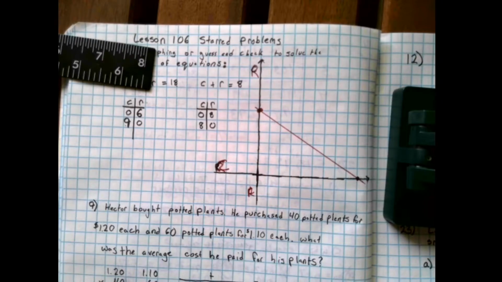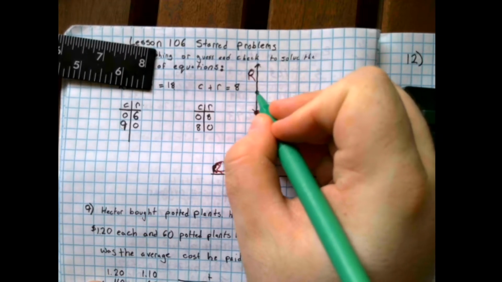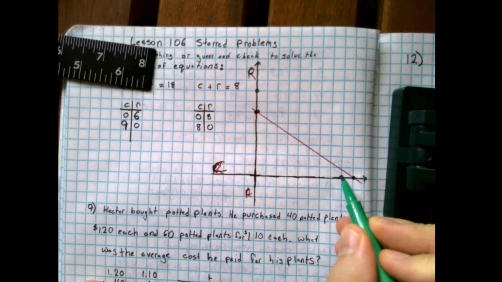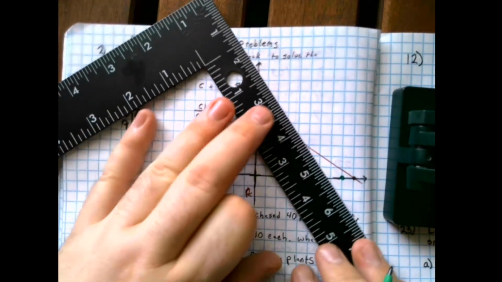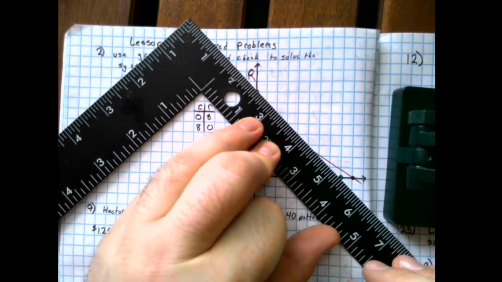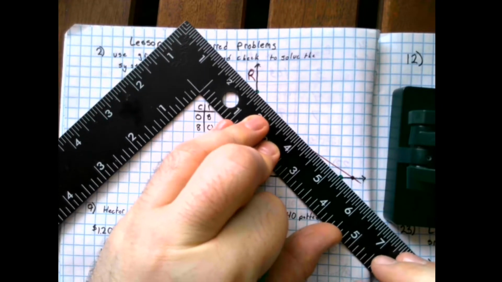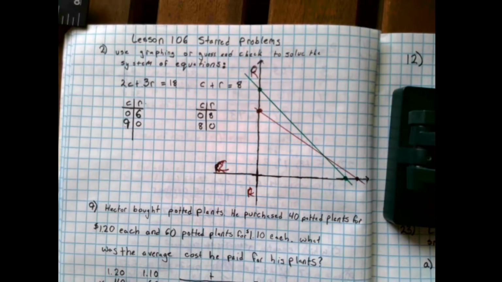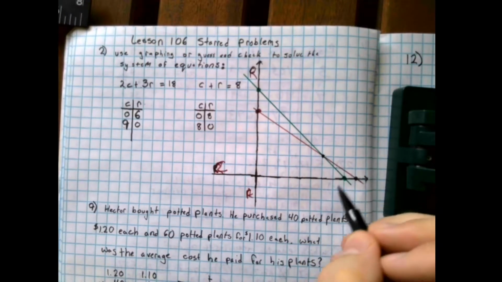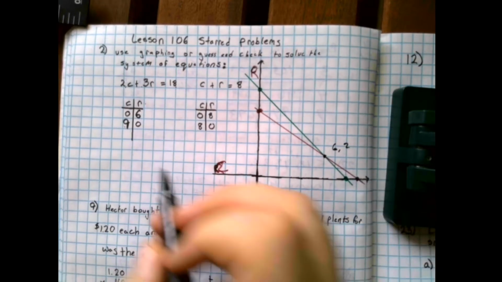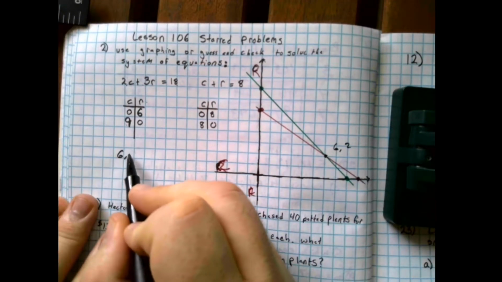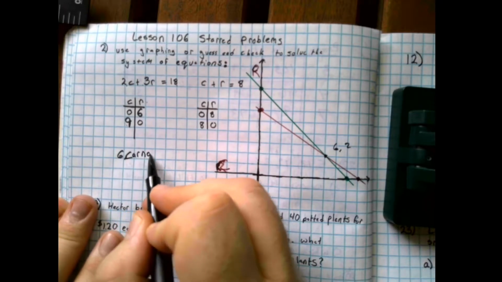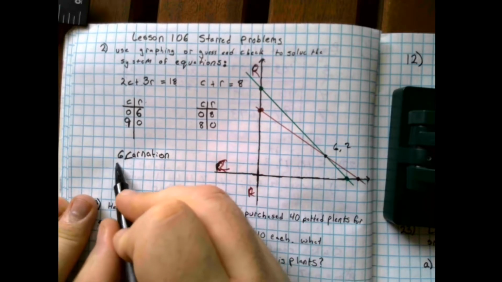Alright, and now we just need to graph 0, 8 and 8, 0. 0, 8 is going to be right here. 8, 0 is going to be right here. And we can see that the point where they cross is at 6, 2, which means they are 6 carnations and 2 roses.